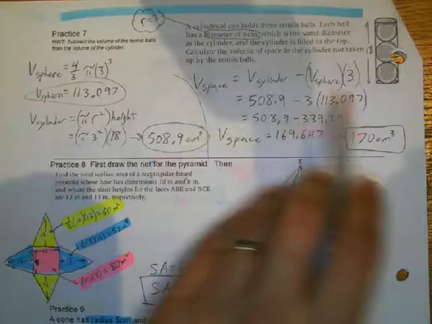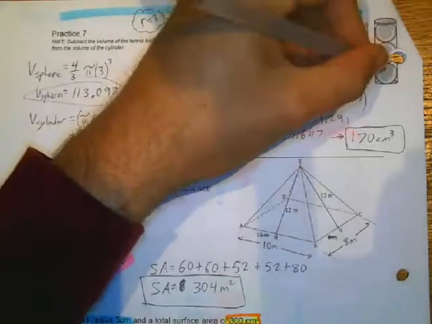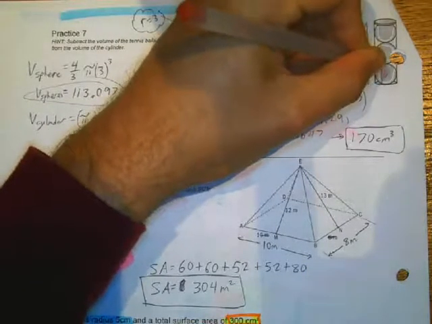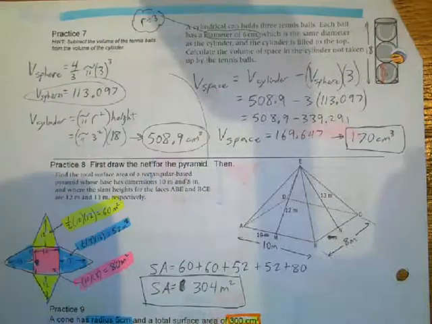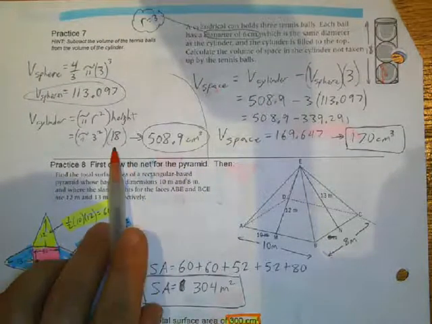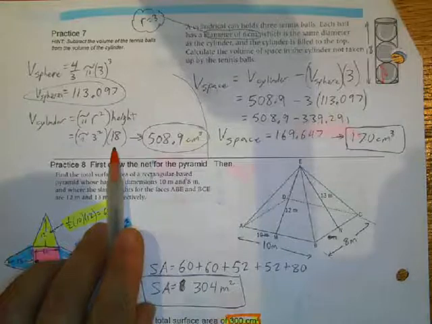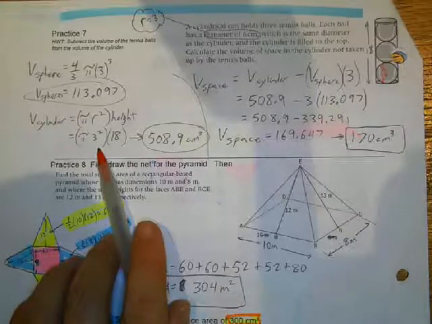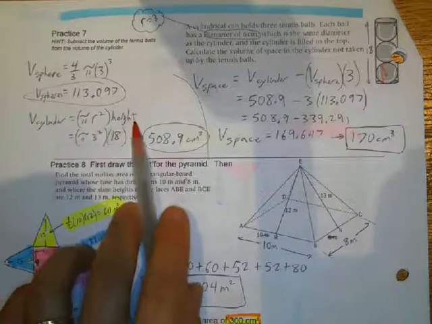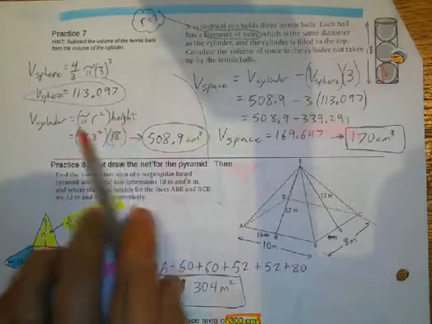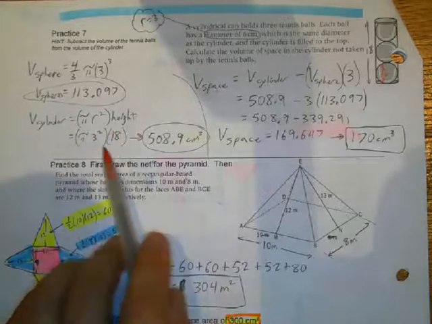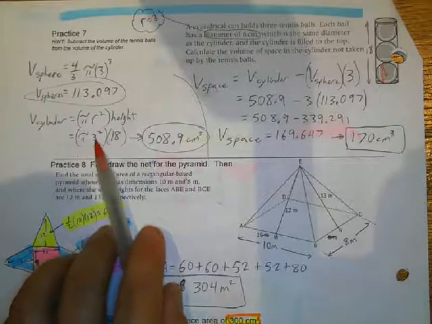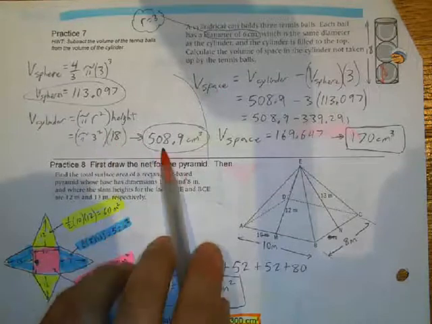Now if the diameter is 6, that means from here to here it's going to be 6, right? So if this is 6, I have 6 plus 6 plus 6, so the height of my cylinder is 18. Now the radius of the cylinder is still 3. So pi r squared times the height is going to give me the volume of the cylinder. This is my base, pi r squared, and then we've got our height of 18. So pi times 3 times 3 times 18 is going to give me this value.